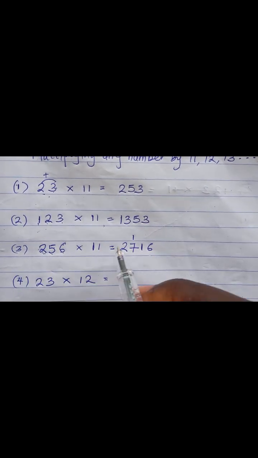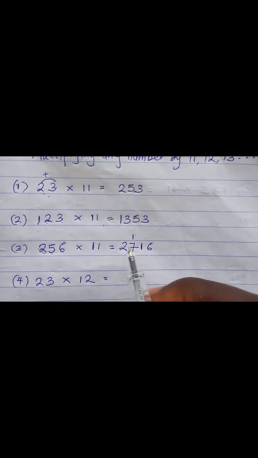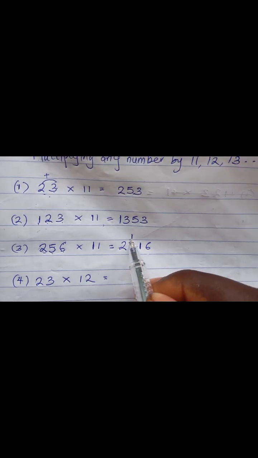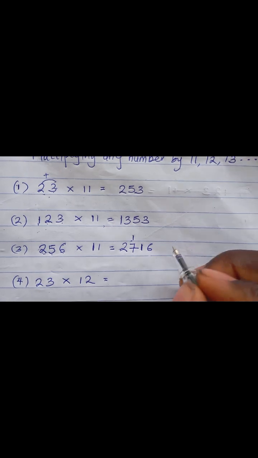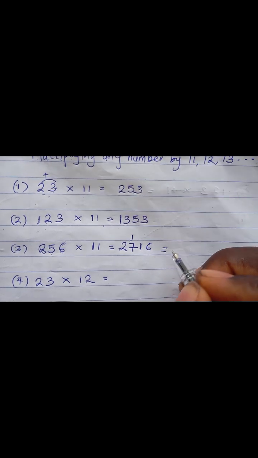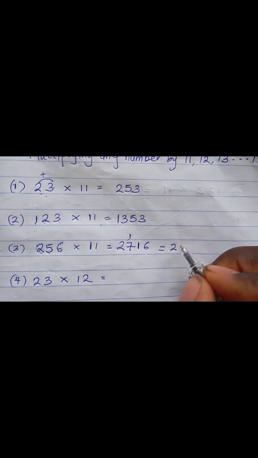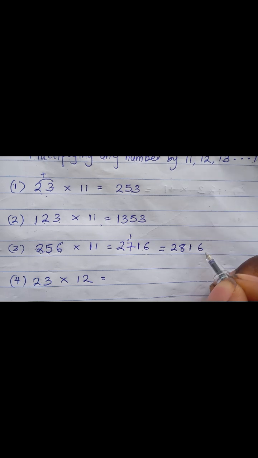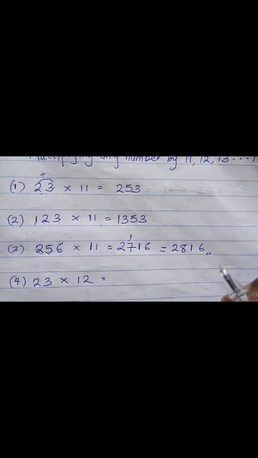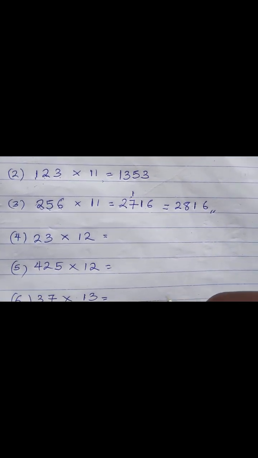So I come again, 2 first, then 2 plus 5, 7. 5 plus 6, 11. You write 1, carry 1, and then 6, which is the last one. Now what do we do with this one we carried? It's just simply add it. So this 1 plus the 7 is what? 8. And then you have 1 and 6. Very simple, right?